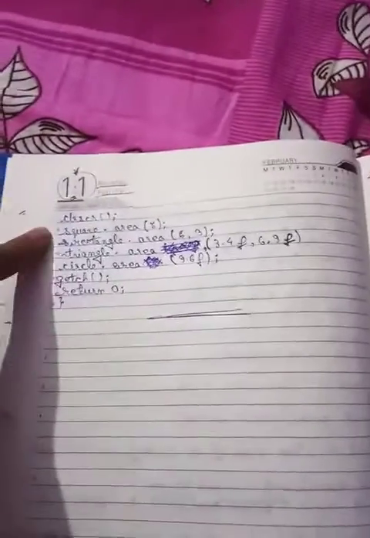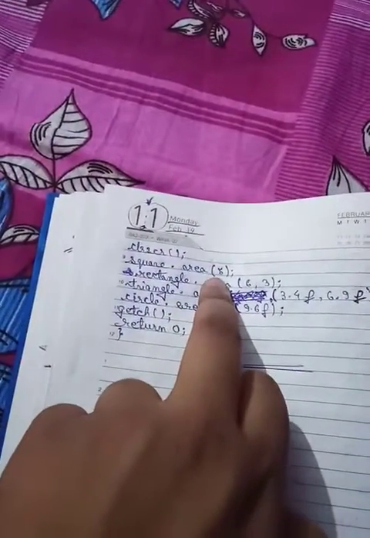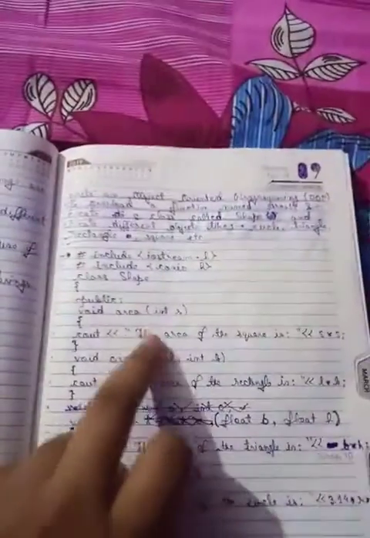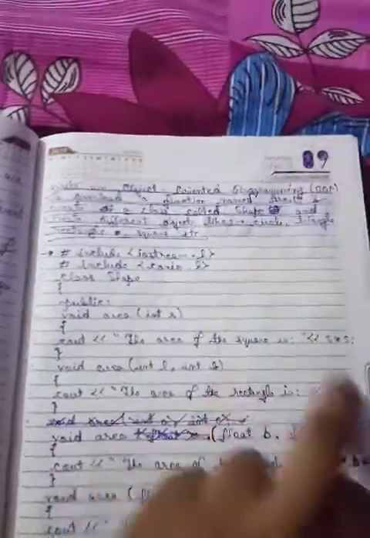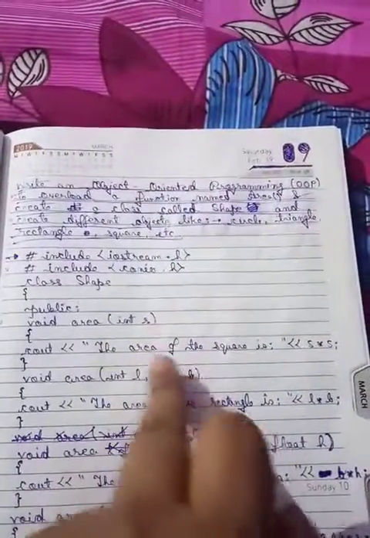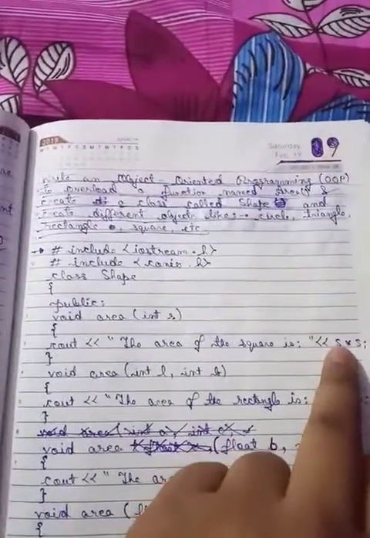See what I am trying to do, it's very important. Square dot area 5. What are we trying to do here? 5 is an argument that I am passing, and this parameter will copy that 5 here, and it will perform the operation s into s, which means I am trying to find the area of this square.